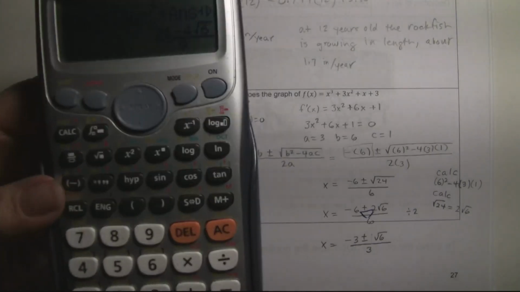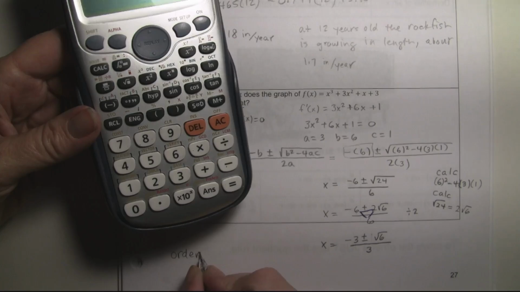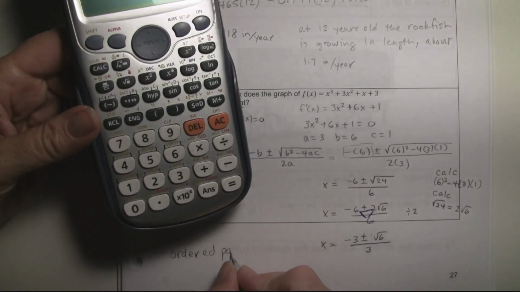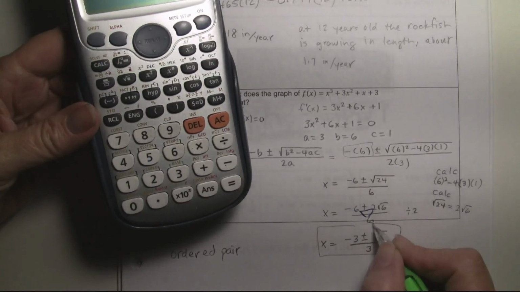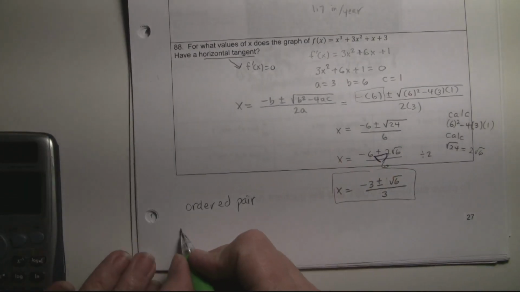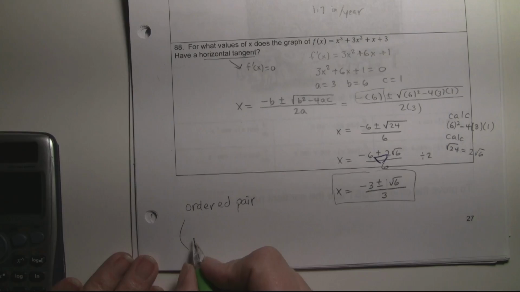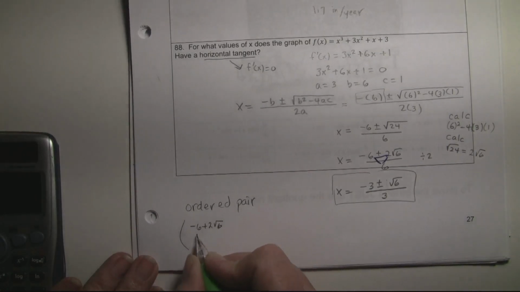And so if they had asked me, if they asked for an ordered pair, which I know they didn't, but if they did, this is what they asked for. But an ordered pair is a bonus, right? Because I usually ask for an ordered pair. Then the ordered pair would have been -6 plus 2 square roots of 6.